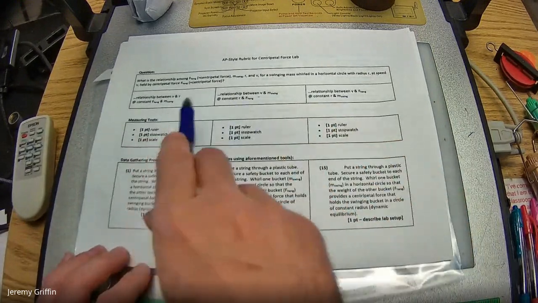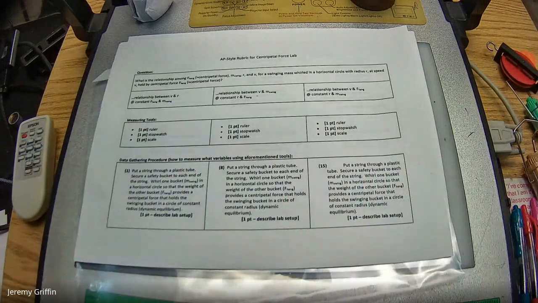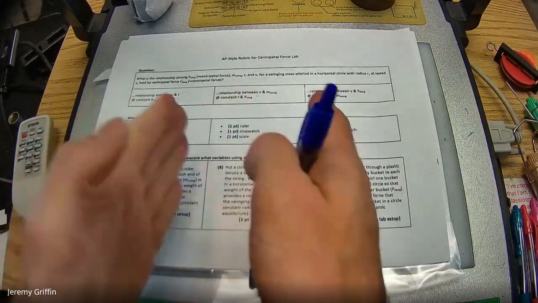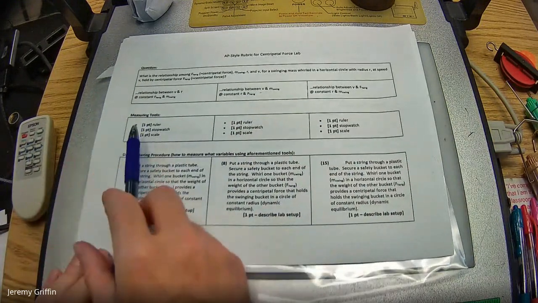So figure out which lab write-up you actually did. But does anybody have a question which one they actually did? Okay, so everybody knows you either did this one, or this one. All right, so let's see how you would score yourself.